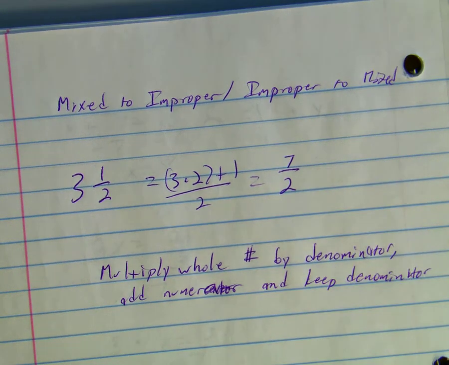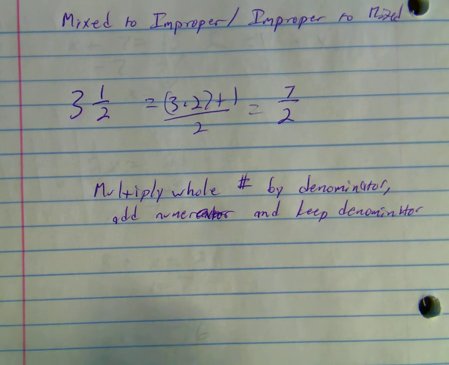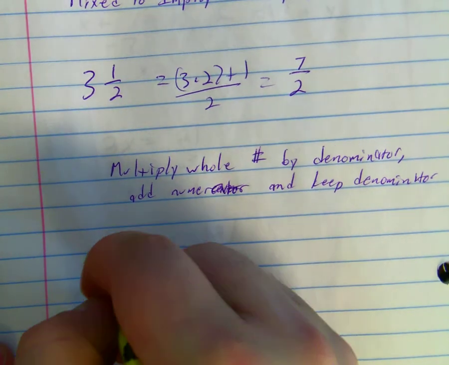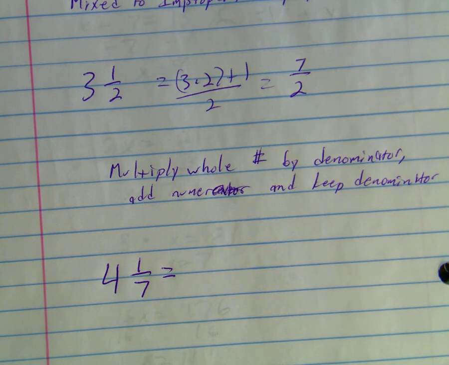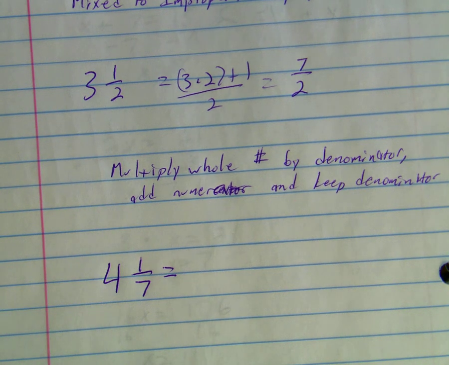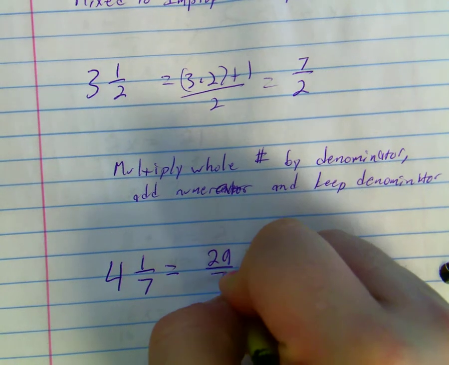Okay. So you multiply the whole number times the denominator, add the numerator. So if I were to give you 4 and 1/7, what would that be as an improper fraction? What do you think? What would this number be as an improper fraction? 29 over 7. How? 7 times 4 is 28 plus 1 is 29. And then you put 29 on the top and 7 on the bottom.